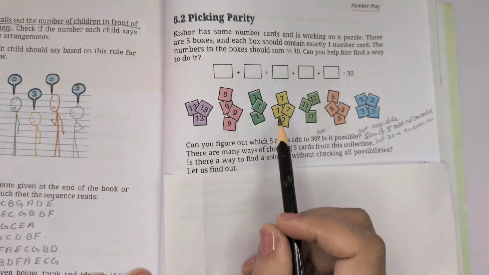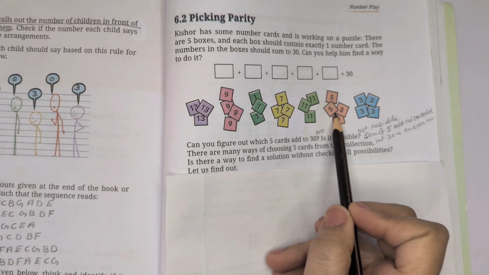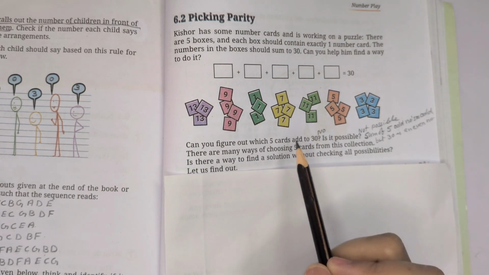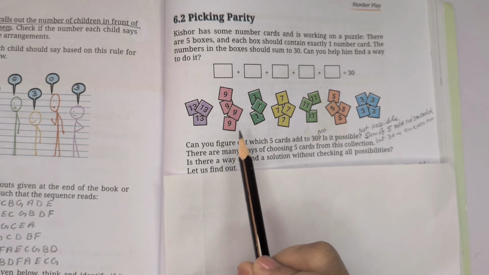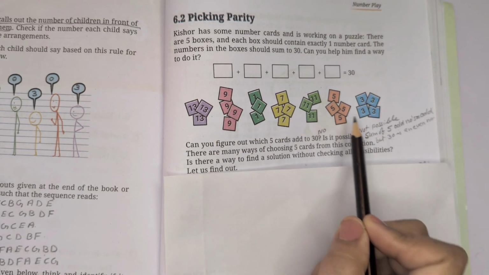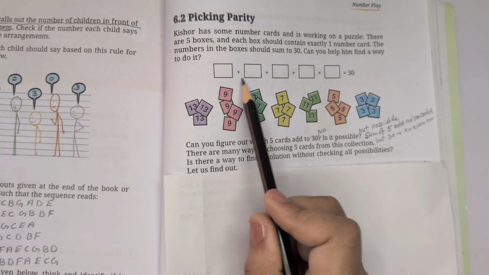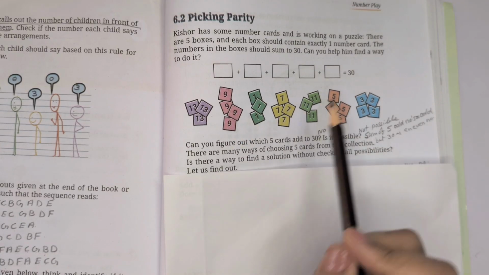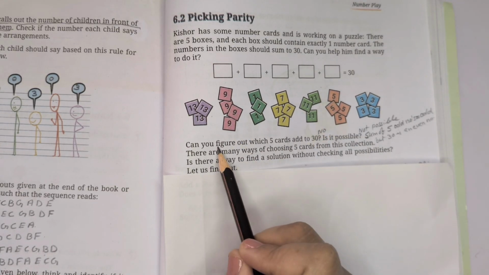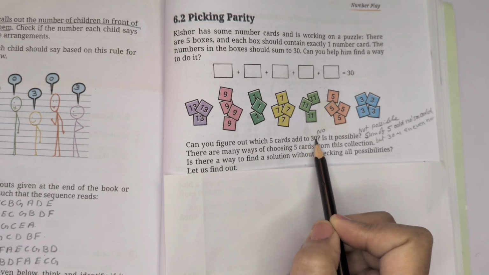Picking parity. Here there are 7 numbers in the group. We can see all these numbers are odd numbers: 13, 9, 1, 7, 11, 5, 3. And when we add any 5 out of this group, we are supposed to get 30. Here, can you figure out which 5 cards add to 30?